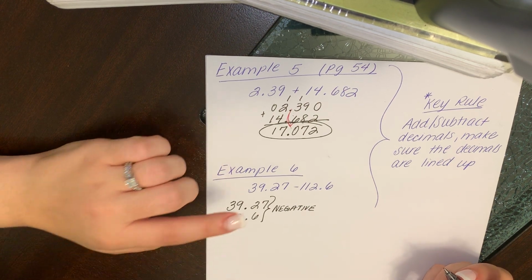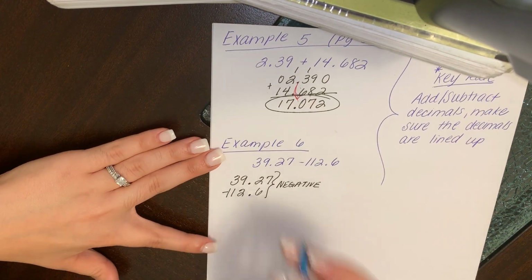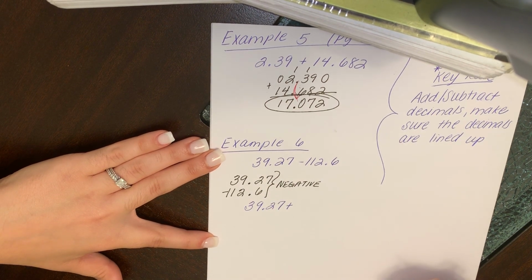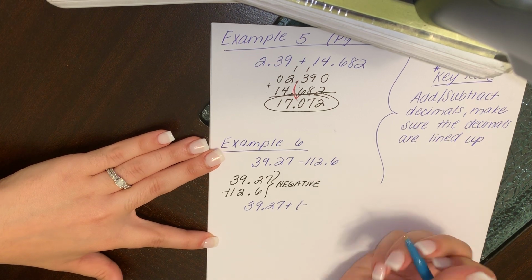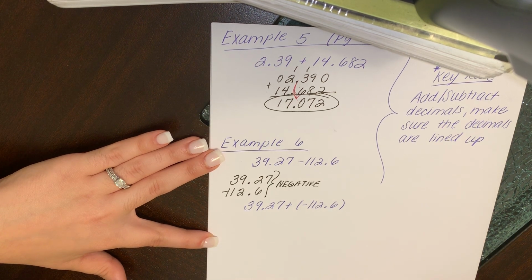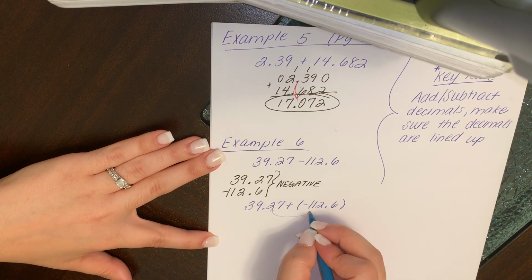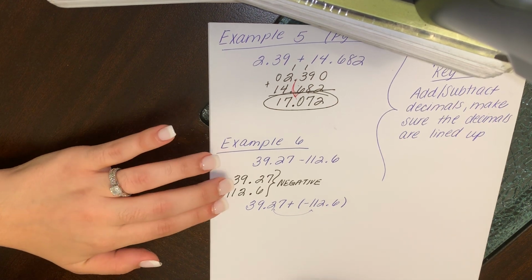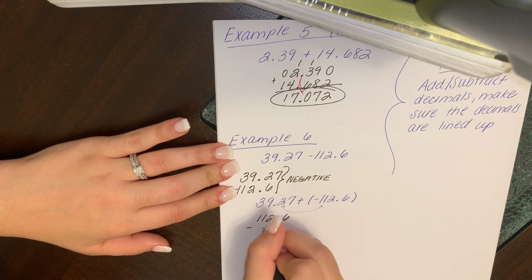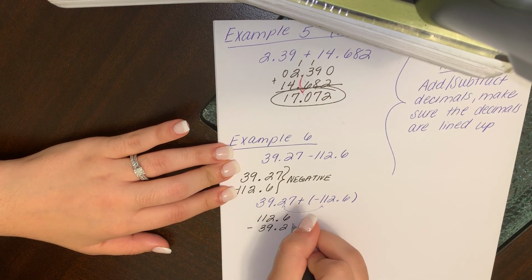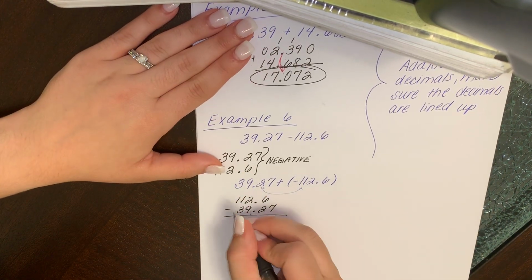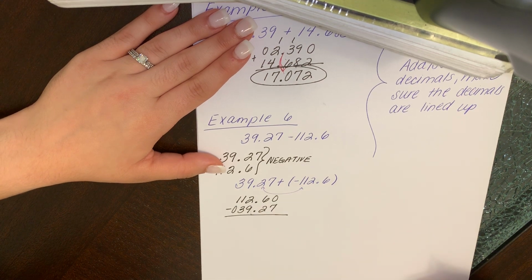Okay? So what should I do in this case? Well, maybe you should do keep, change the minus to a positive, and change the positive 112.6 to a negative 112.6. From here, because you know they have opposite signs, you're going to subtract like normal. This time, we're just going to write it as 112.6 minus 39.27. Still, though, lining up the decimal. Any blanks that you see, you can fill them in with zeros and subtract like normal.